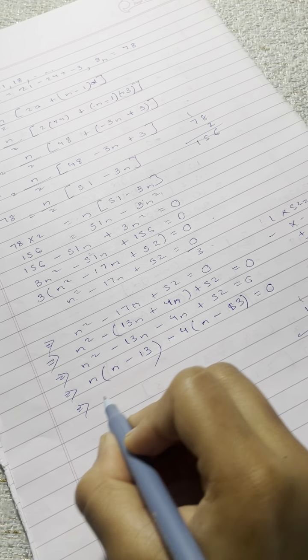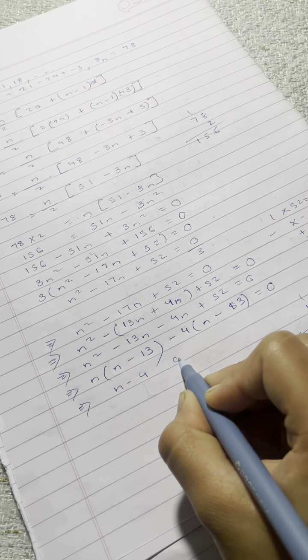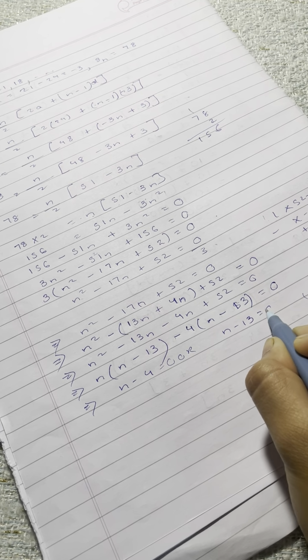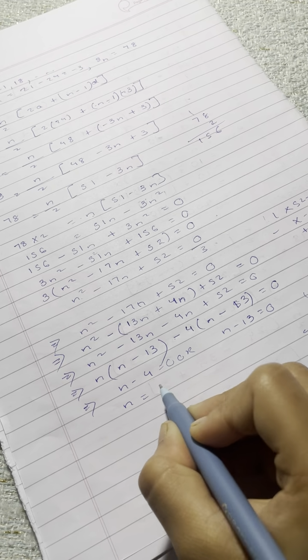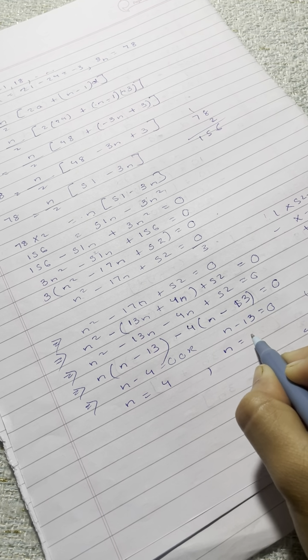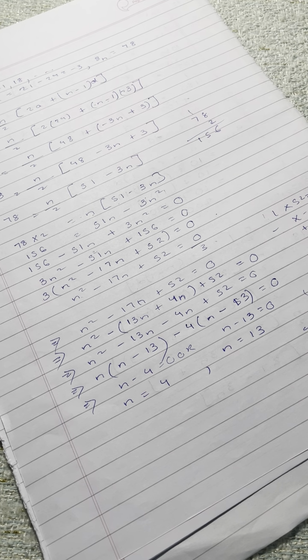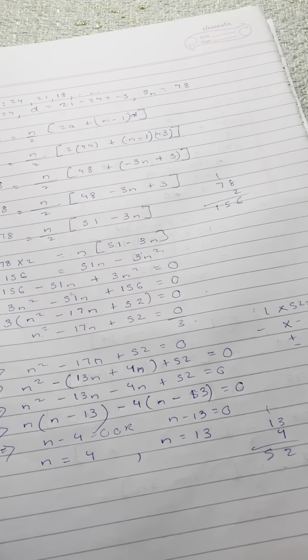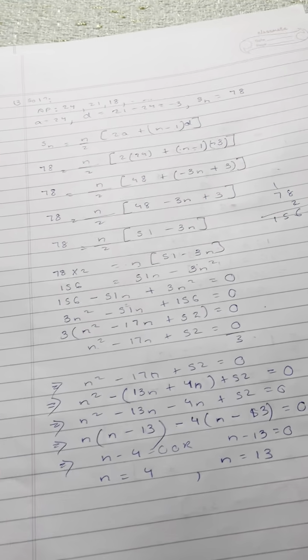n minus 4 equals 0 or n minus 13 equals 0. So n is either 4 or 13. Since both of them are positive, both values are valid. I hope it's not confusing. Then the next question.